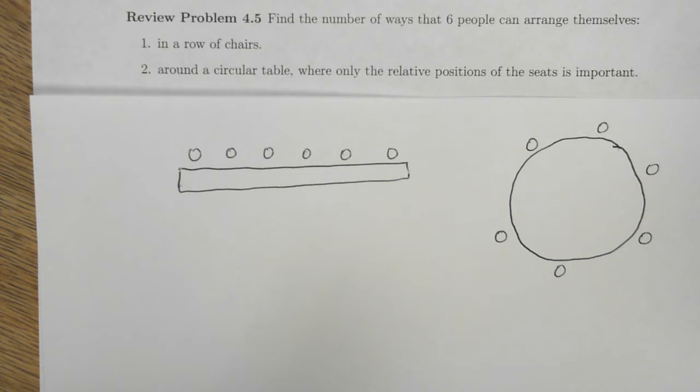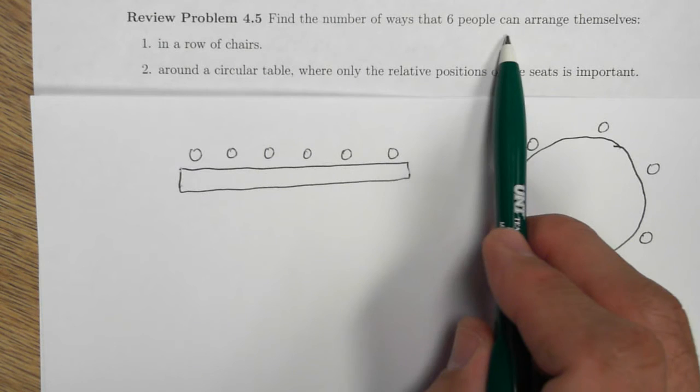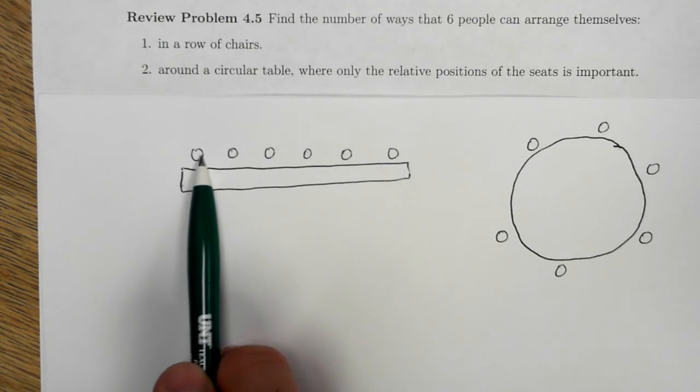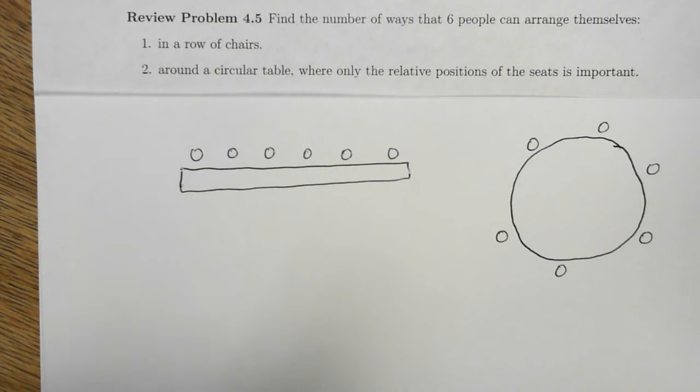Okay, for this problem, we look at 4.5. Find the number of ways that 6 people can arrange themselves in a row of chairs, all on one side. This one is a straightforward permutation problem.